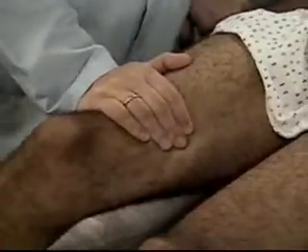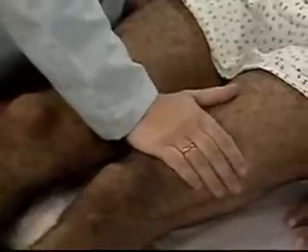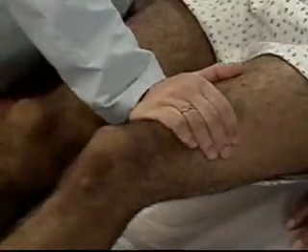Assess muscle strength in the legs. Test hip flexion by placing your hand on the patient's anterior thigh and providing resistance. Lift your thigh up against my hand. Relax. Then test hip extension by placing your hand on the patient's posterior thigh and providing resistance. Push your thigh down against my hand.